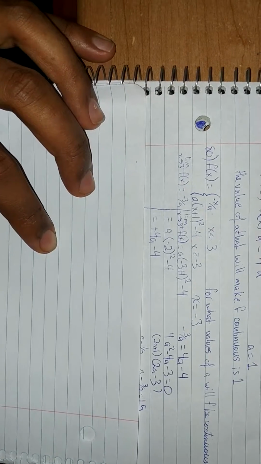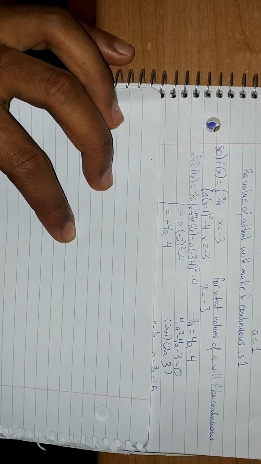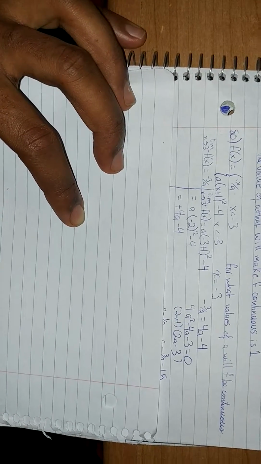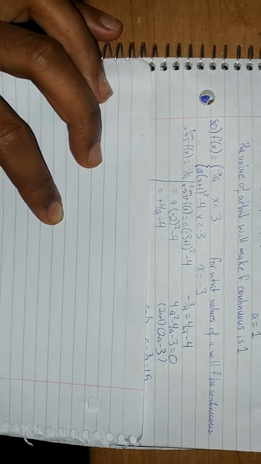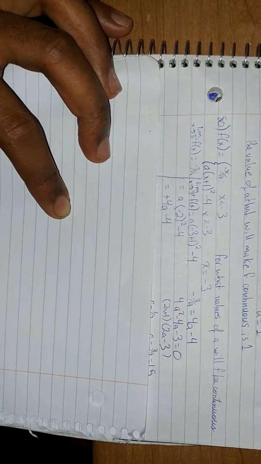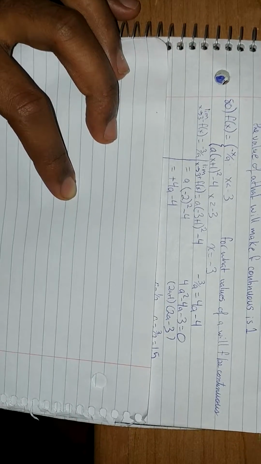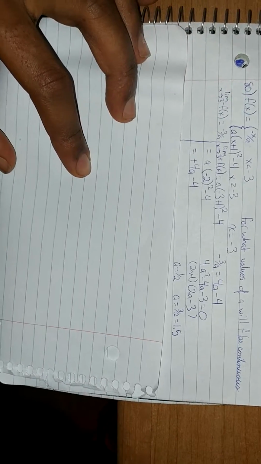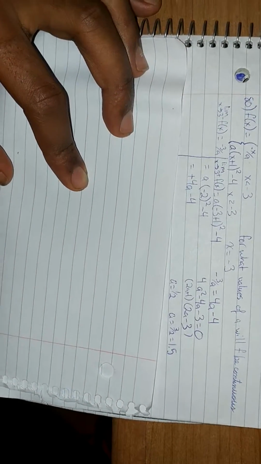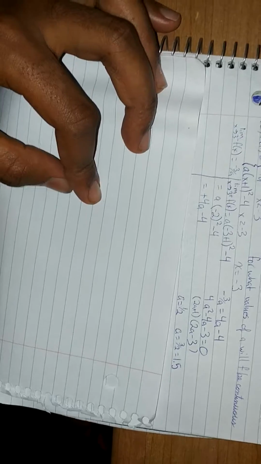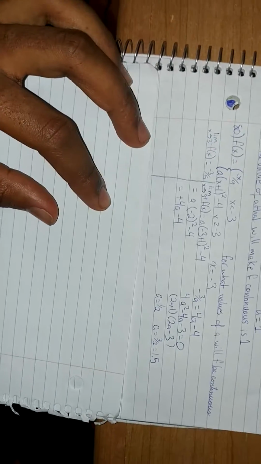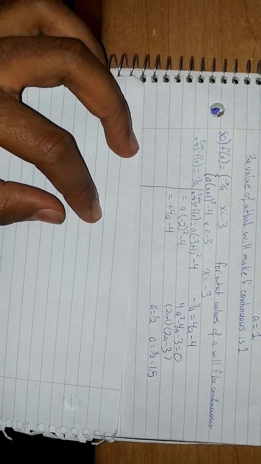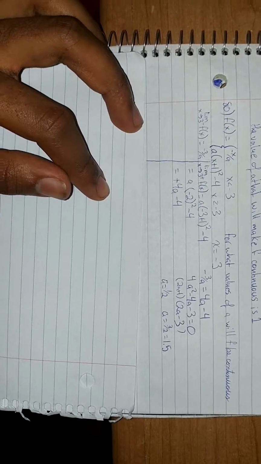Then as you can see here on the right, we had to do the third condition for continuity, so we set them equal to each other, and when we solved that, it came up to a quadratic, and then we solved by factoring, and we got a equals 1/2 and a equals 3 over 2, which is equal to 1.5. So we can see here that at the values of a that are 1.5 and 1/2, f will be continuous.